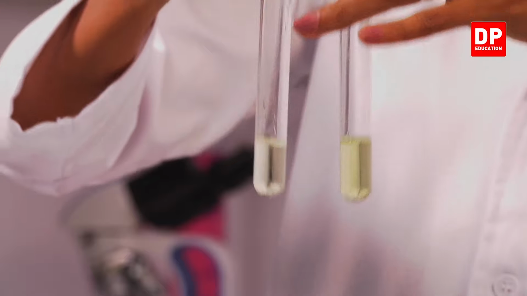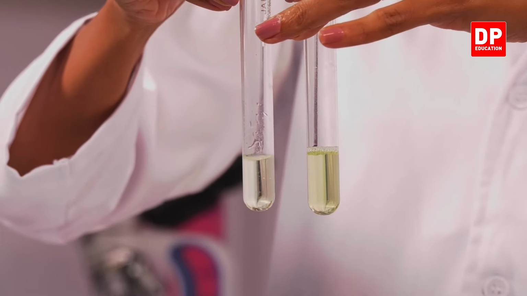Now let's take lime water. Okay, children. Can you all see? If I take the previous one, they both have the equally same color, pale green in color.